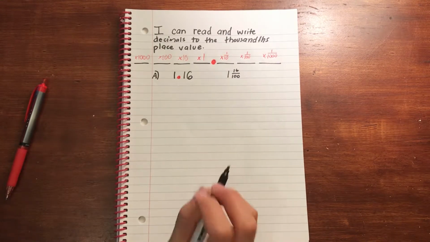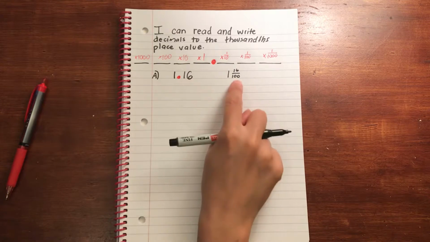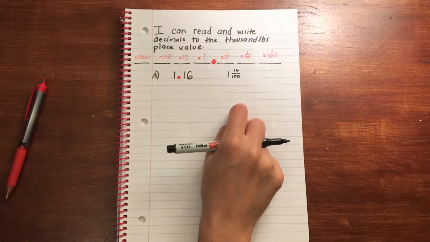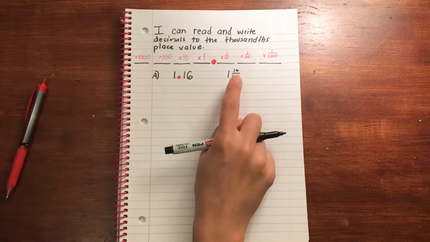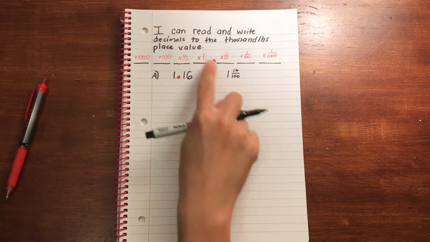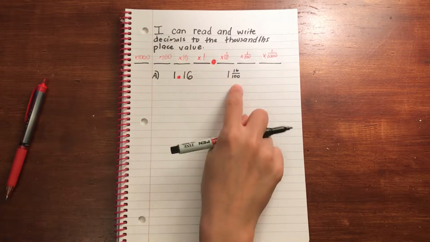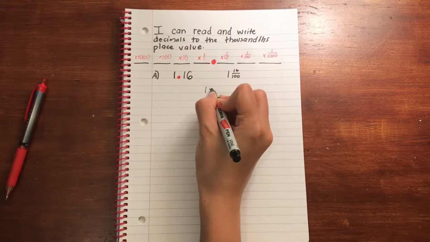Now, expanded form is taking this and expanding it out. And for 5th grade standards, you're specifically looking at a fractional format. So take this, look at your whole. You have 1, right? So you're going to write that out: 1 times 1.